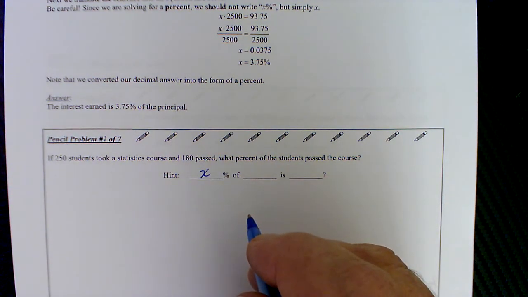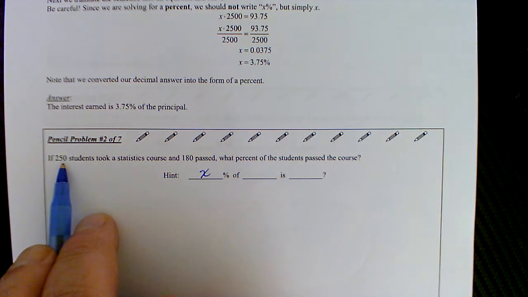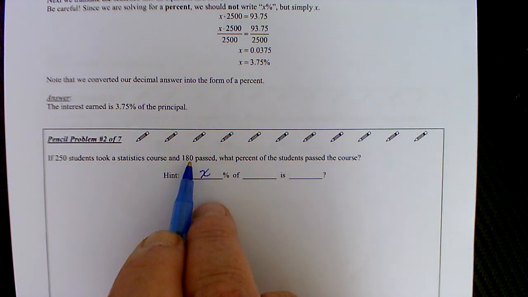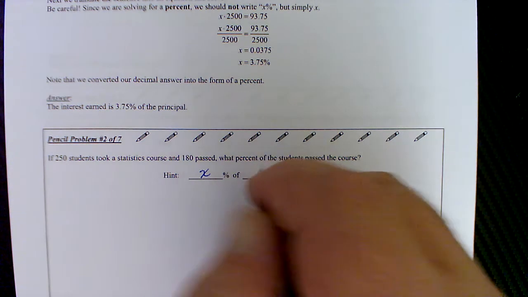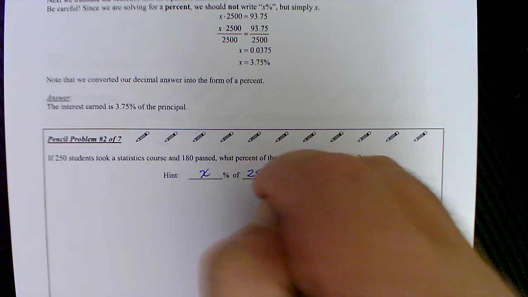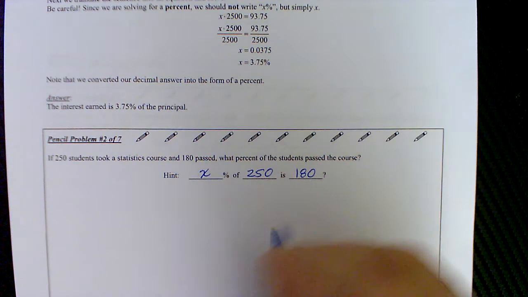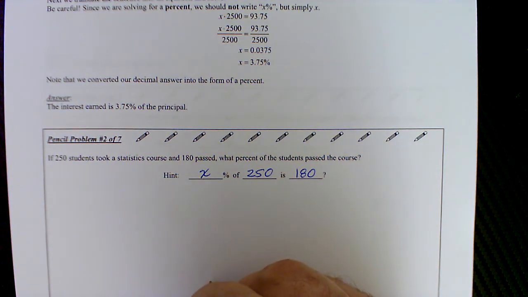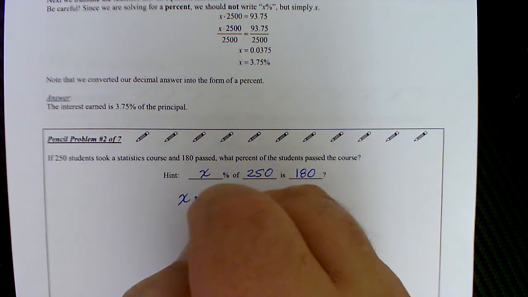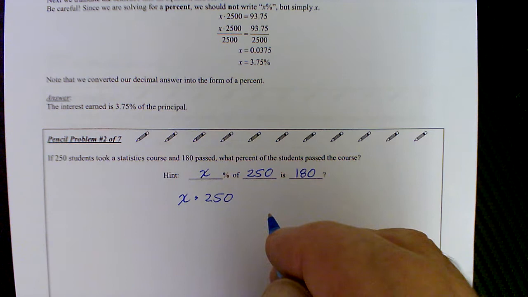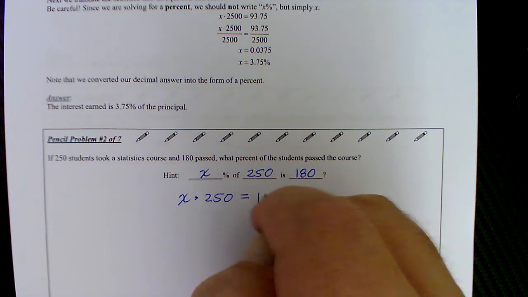And the base, although in this case it should be obvious that it's 250 because that's the total number of students, and we're taking the portion of those, the 180 that passed, you don't always want to think of the base as the bigger number, but in this case it is. So the base is 250, follows the of, the is 180, or the part, 180 follows the is. Translate this to a mathematical sentence. X times 250, because of means multiplication again, is means equals 180.